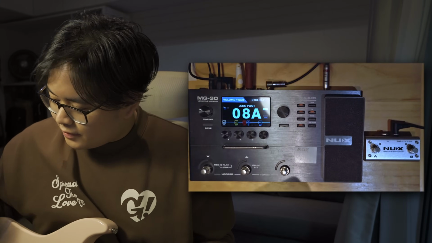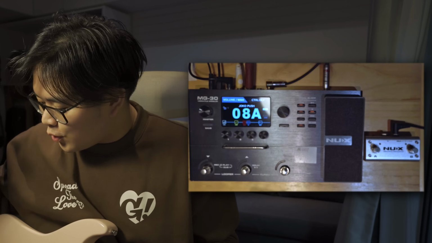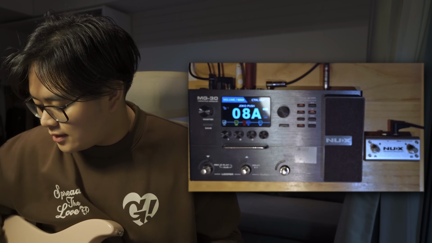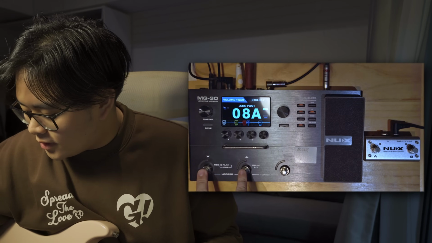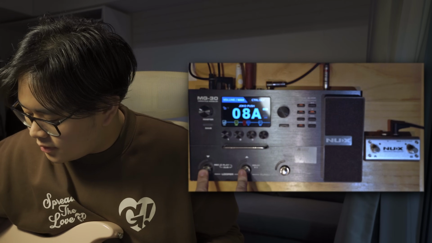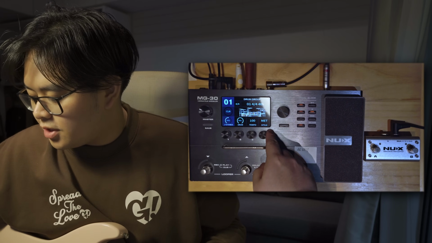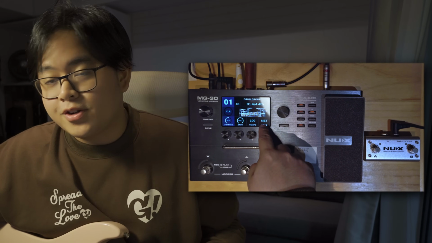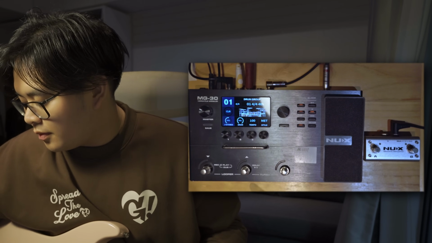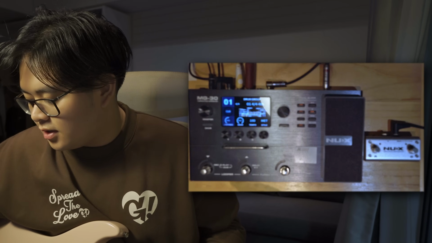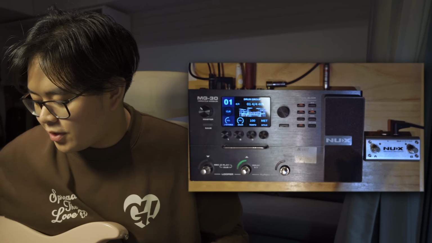Alright, next we've added a metronome in the drum and loop section. So to access that, just long press these 2 foot switches. Then you'll get access to the drum and loop section. Go to style, make sure it's on Met to access the metronome. Then to play the metronome, just press on this foot switch. Then you have your metronome.